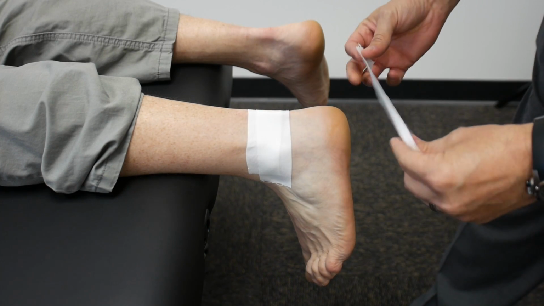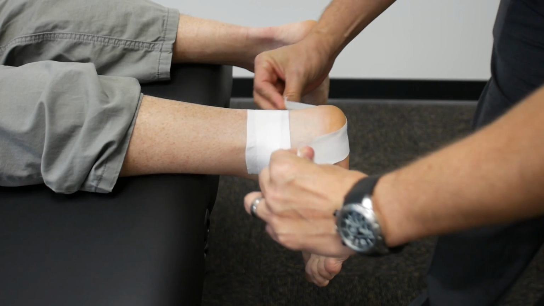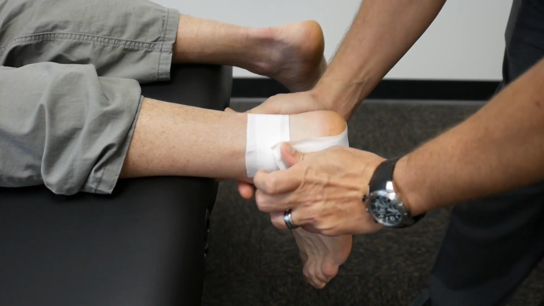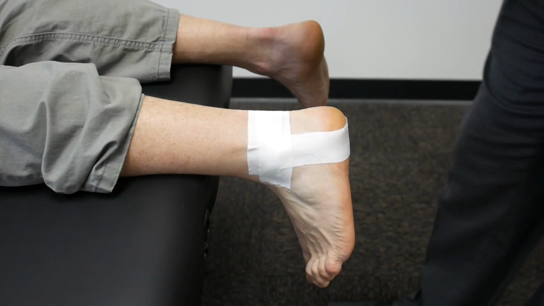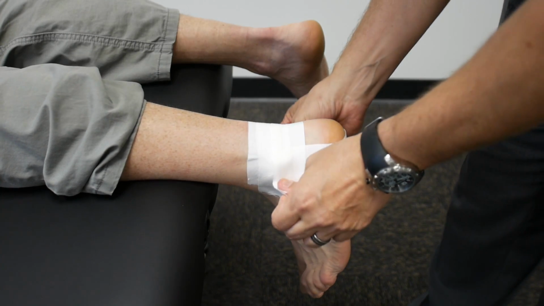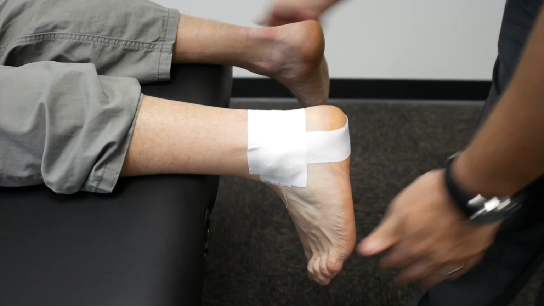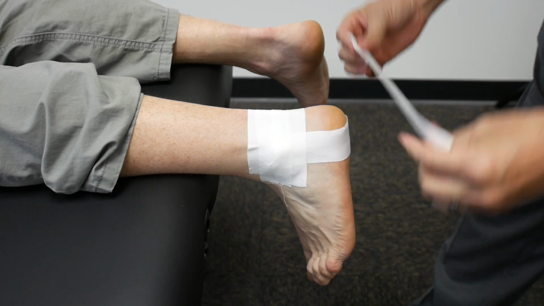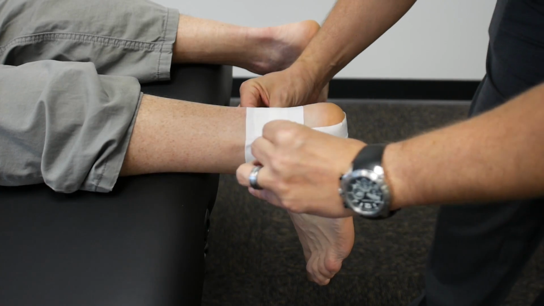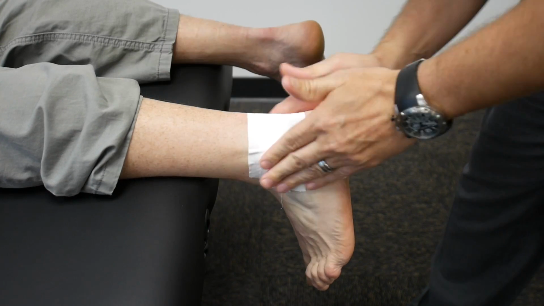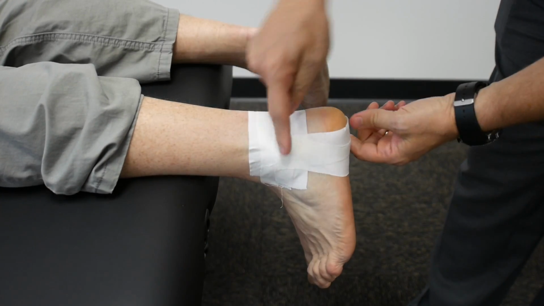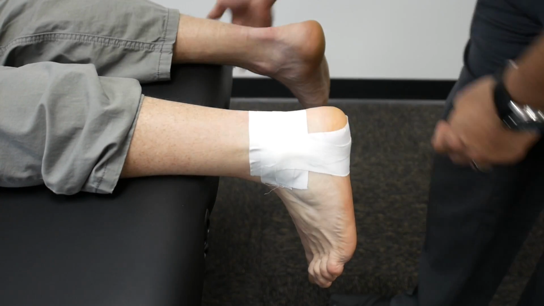And all we're going to do is we are going to eventually basket weave this tape into position. So after every strip, you secure it down the opposite way and just work your way up, starting from the heel and up. We're only going to go mid-foot. Like I said, we're not going to tape that on the front side of the foot.